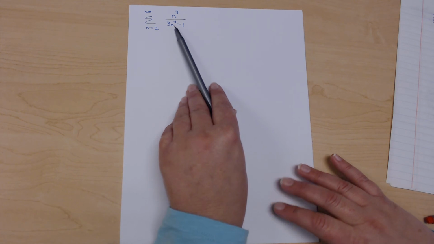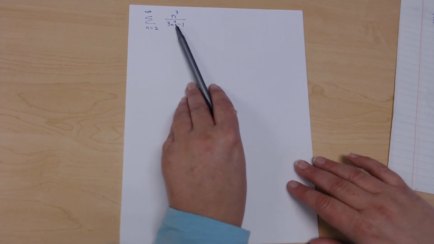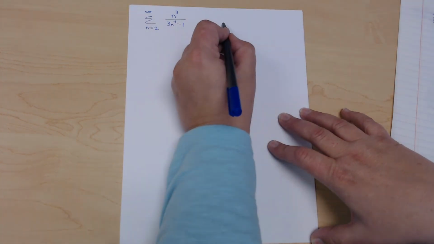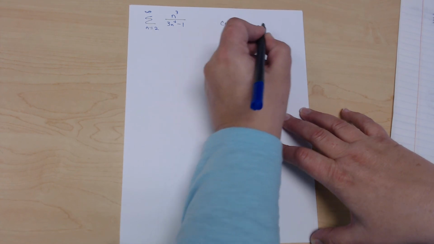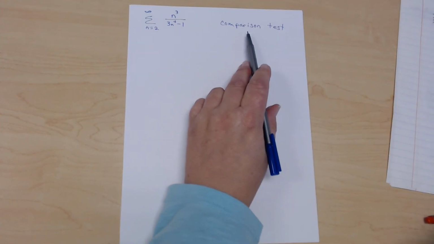That's kind of the hard part. There's all these tests that overlap, and you've got to decide whether it works or not. This one would actually work, and like I said, I'll just put it up at the end for you to see. But we're going to do the comparison test. I think maybe it's a little bit easier. But if for some reason on the test, unless I say use the comparison test, you do the integral test, you're fine. It doesn't matter. There is no right or wrong test.